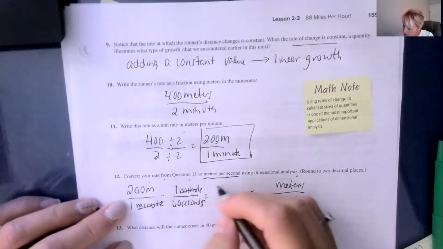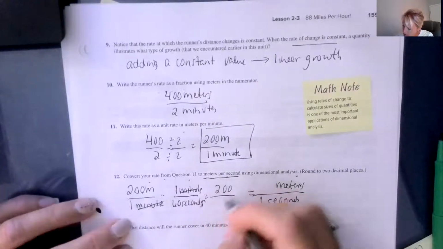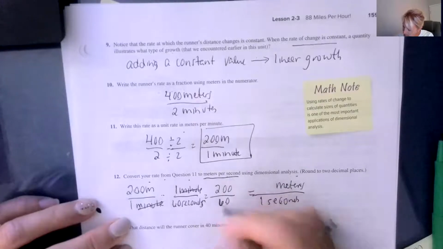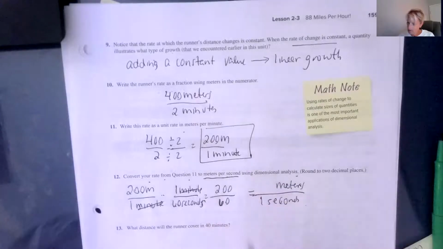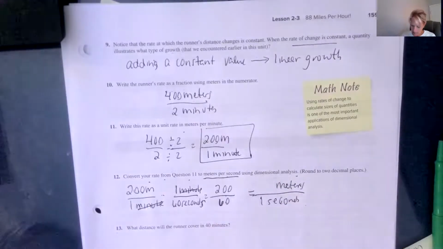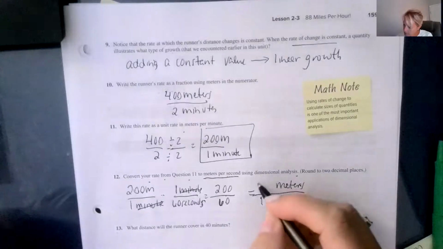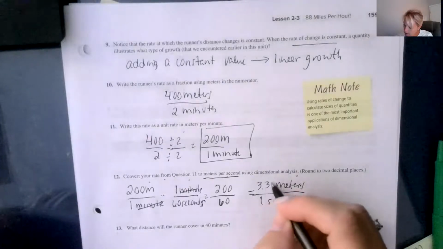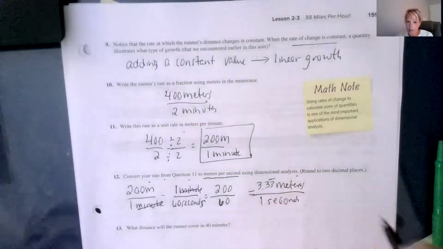So we multiply straight across, we get 200 over 60. And then we're going to divide 200 divided by 60 is 3.33 repeating meters per second.